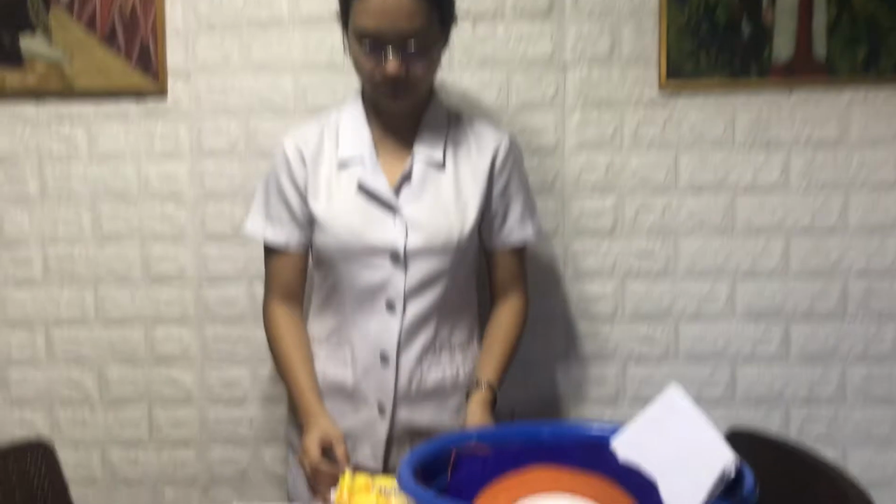Next is the perineal pad. Then the gloves, the surgical gloves, the bedpan, the newspaper. So this newspaper will serve as the cover for the bedpan. And lastly is the draw sheet. Since I don't have that kind of materials as well, let's just use this instead. So after preparing all these materials, let's go ahead and do the hand washing.